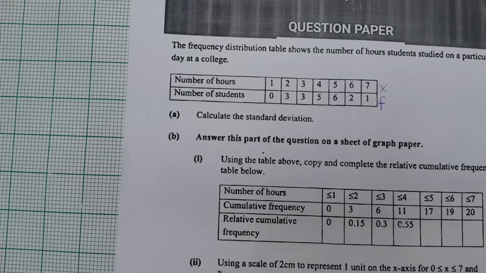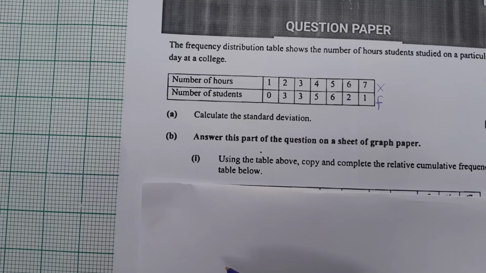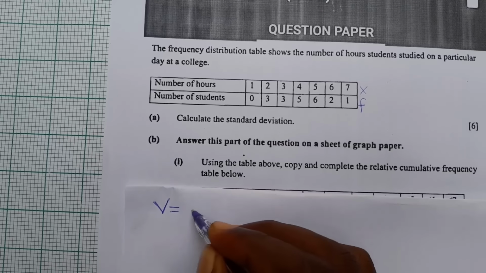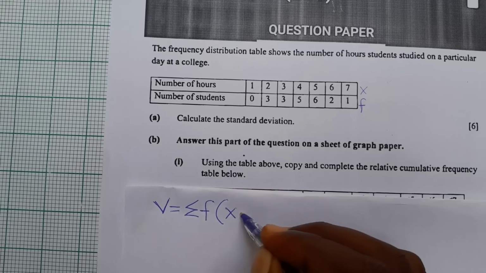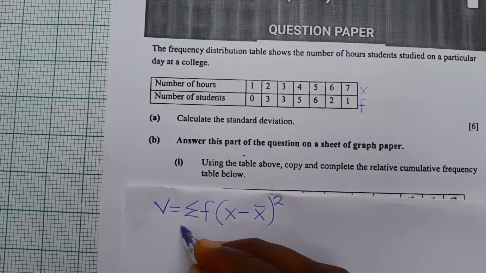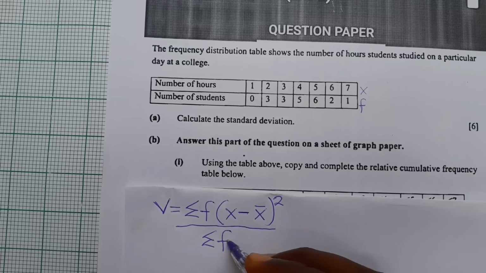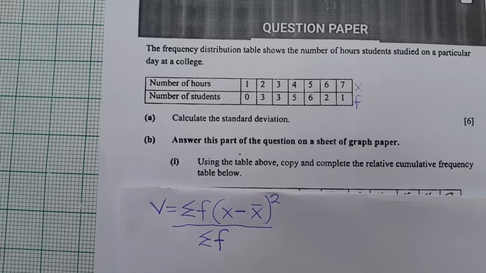The mean is 4.2. Make sure that we don't forget 4.2. So we will find the variance. How do we find the variance? The variance is given by this formula: summation of frequency, open bracket x minus mean, close bracket, squared, over the summation of total frequency.